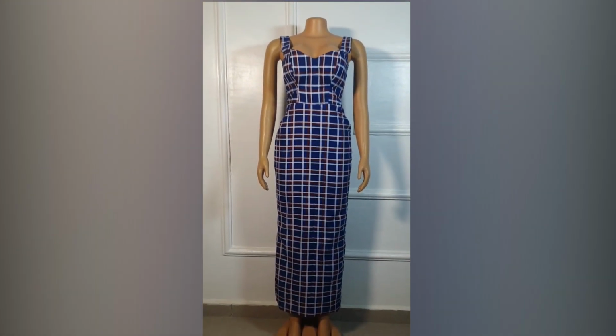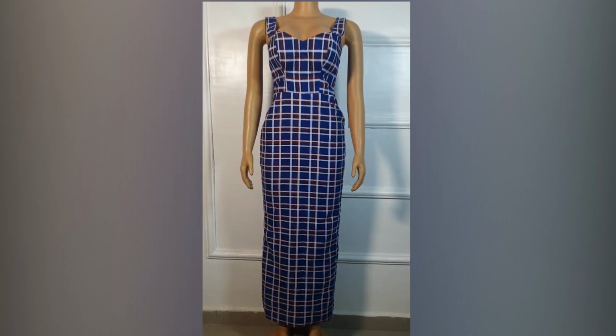This is Nurse's Thread. On today's tutorial, I'll be showing you how to make this trendy bustier gown.